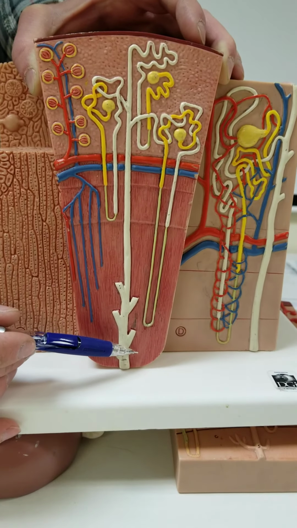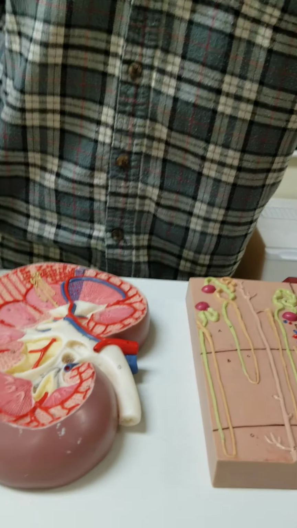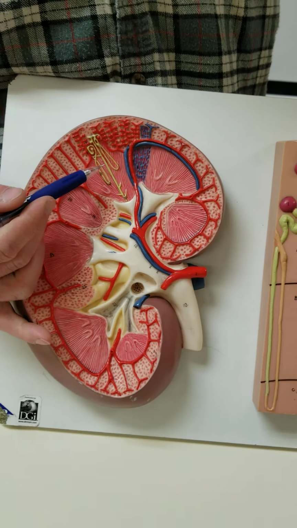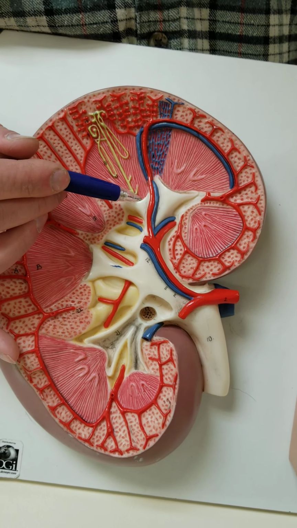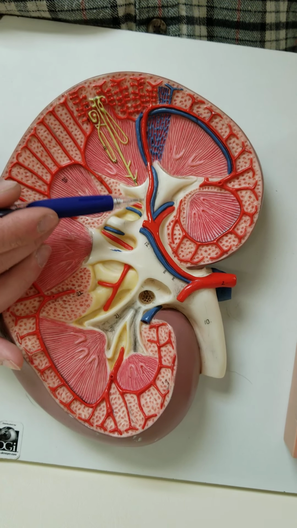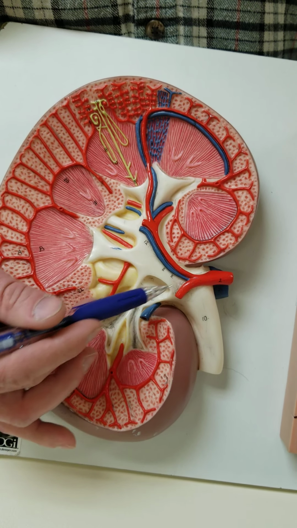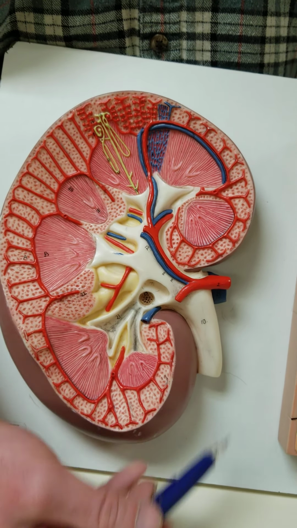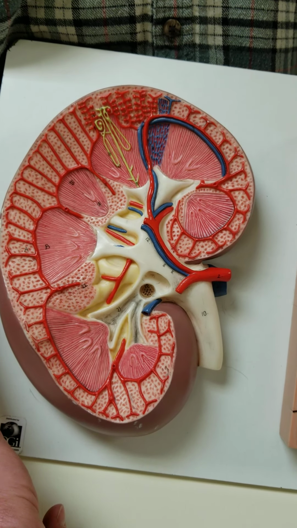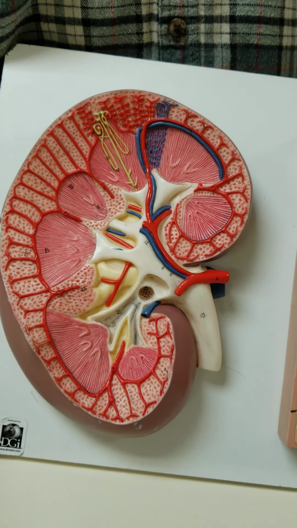That collecting duct will go back down to the papilla at the tip of the pyramid and then feed in through the minor calyx, major calyx, and then into the renal pelvis on out to the ureter, through the ureter to the bladder.